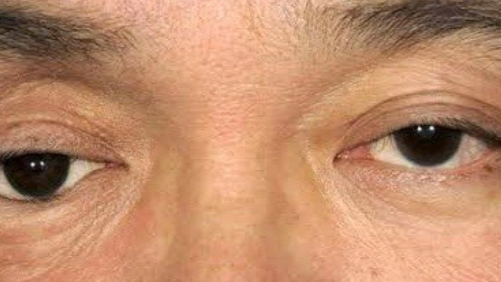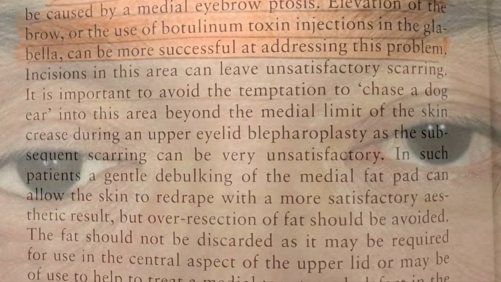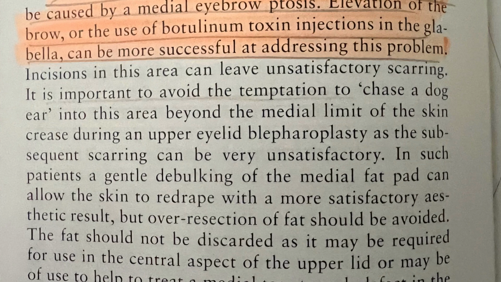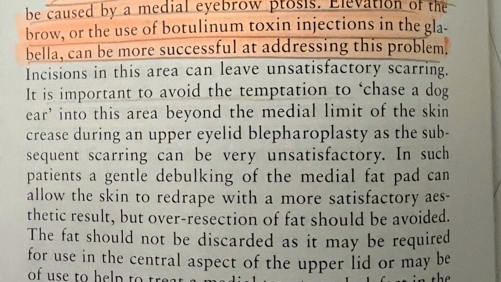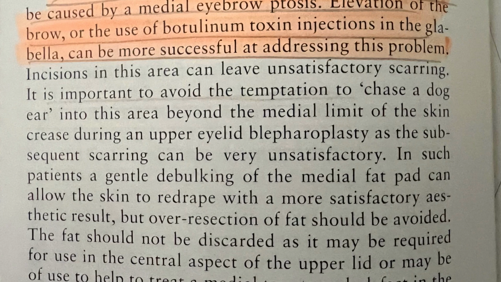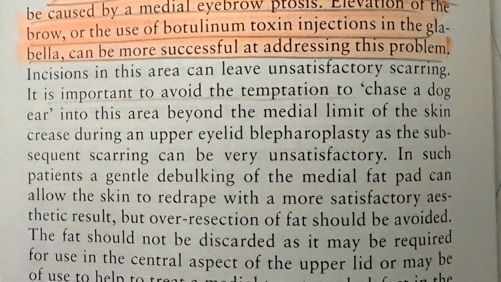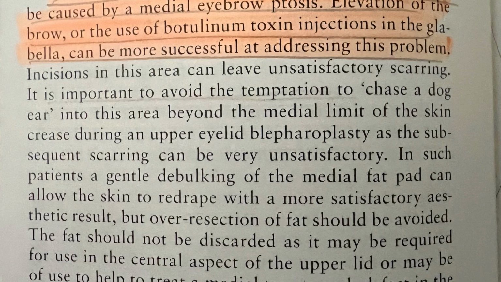upper eyelid blepharoplasty. Fullness in the medial aspect of the upper eyelid may be caused by medial eyebrow ptosis. Elevation of the brow or the use of botulinum toxin injection in the glabella can be more successful for addressing this problem.